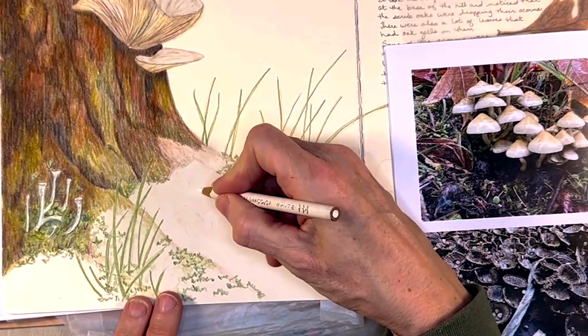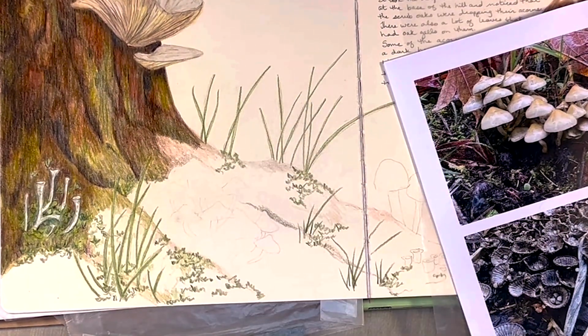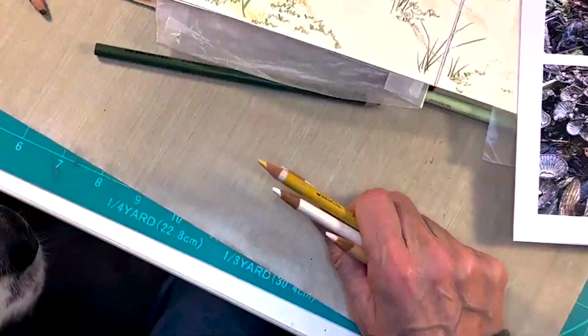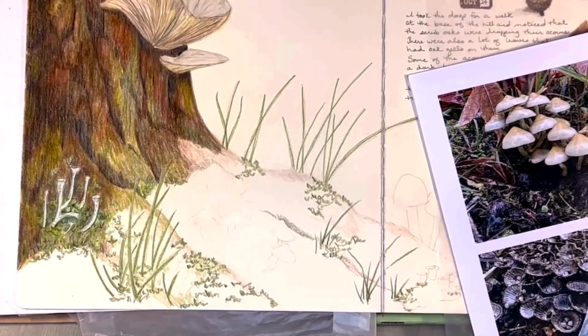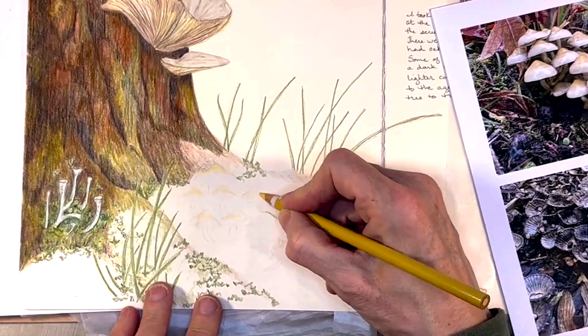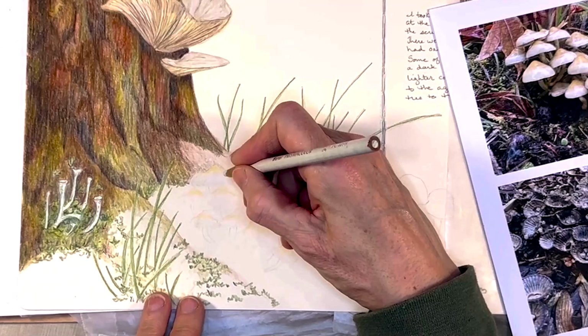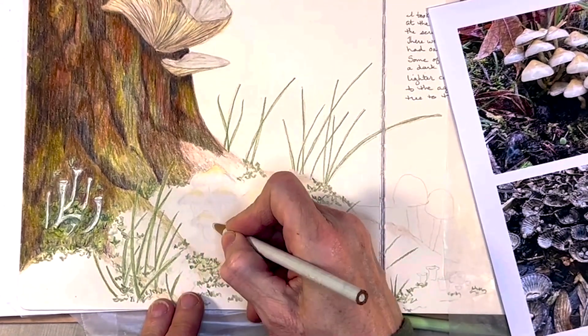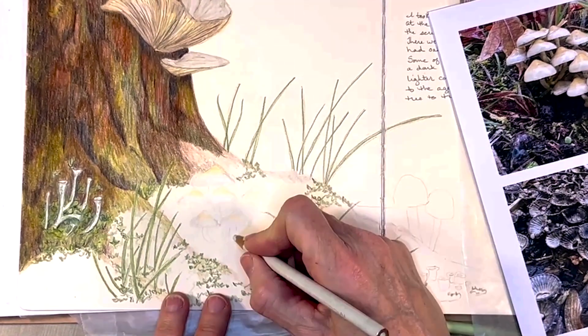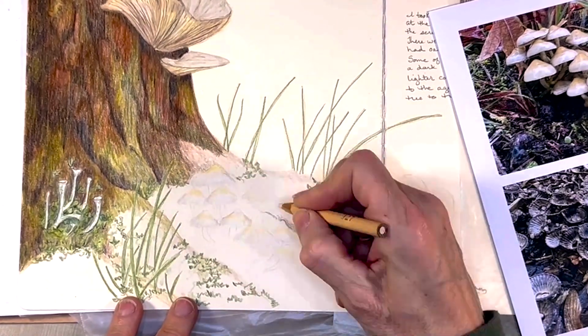So now I want to start on these other little mushrooms that are coming up between the roots of the tree. And oh, Henry had to make a little cameo appearance there. And these were in the leaf litter, and they were coming up as a really tight bunch. And there were several bunches of them there along the hillside. And they're just a light yellow and white.